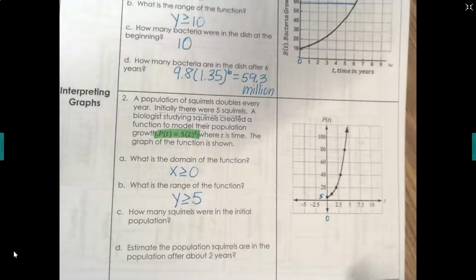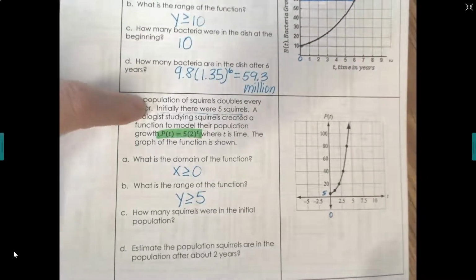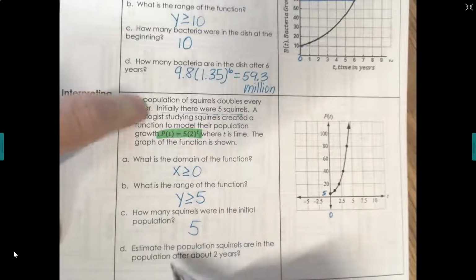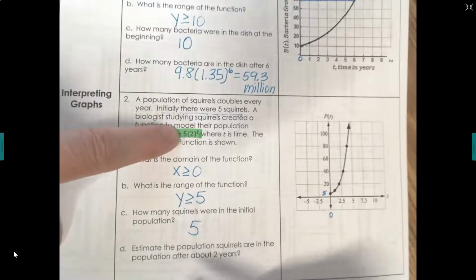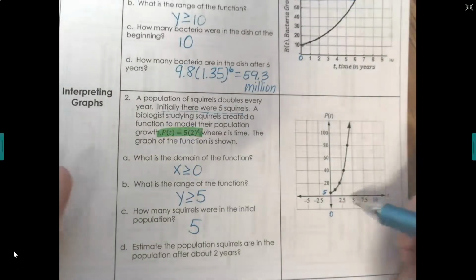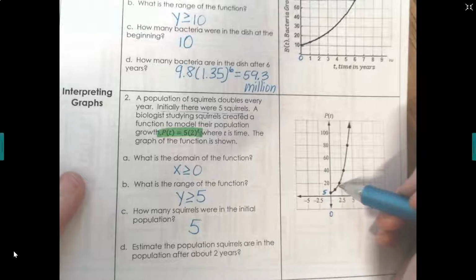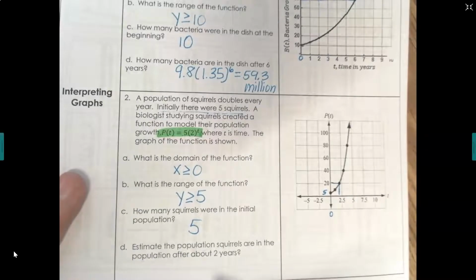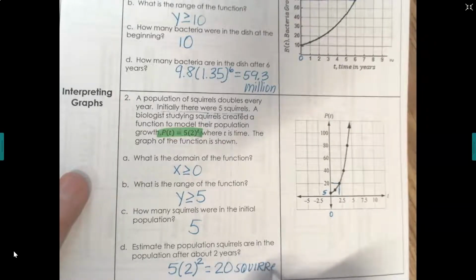How many squirrels were in the initial population? Well, they did tell us that right up here in the word problem. It started with 5, and you can see it in our equation, the 5 there. And then estimate the population of squirrels after about 2 years. So this is 2.5 years, so 2 years would be just before it. It looks to be about 20, but we can check for sure because we have the equation. There's 5 times 2, and our time that we're talking about is 2 years. And if you put this in your calculator, you'll get 20 out. So 20 squirrels after about 2 years.